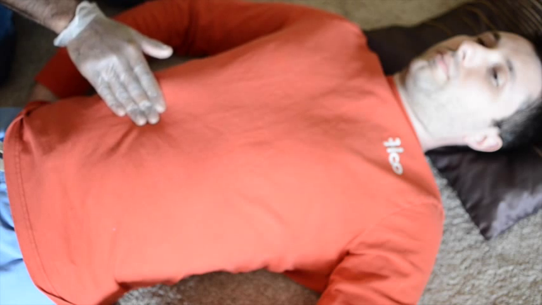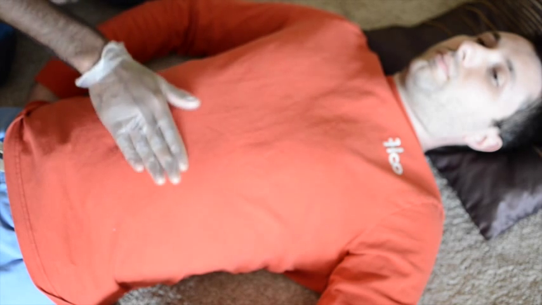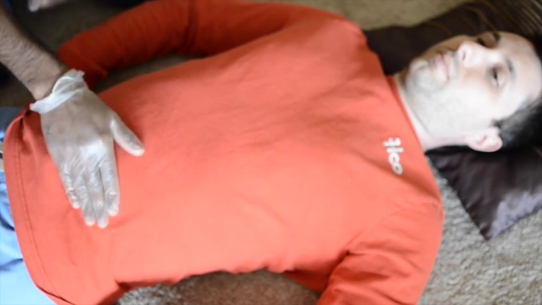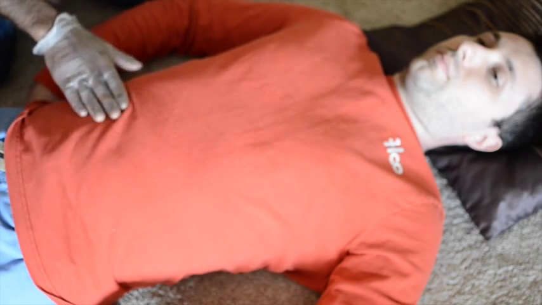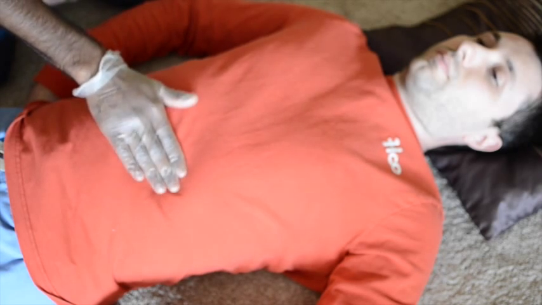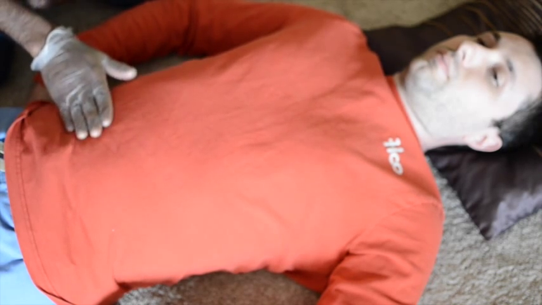And now I'm going to go ahead and palpate. First I'm going to do a light palpation, which is only going to be 1 centimeter deep, and then I'm going to go ahead and do a deep palpation, okay? So I'm going to start off with the light palpation, about 1 centimeter deep, to feel for any masses or any abnormalities. And I don't feel any masses or abnormalities in your stomach.